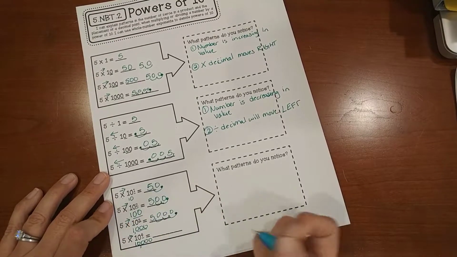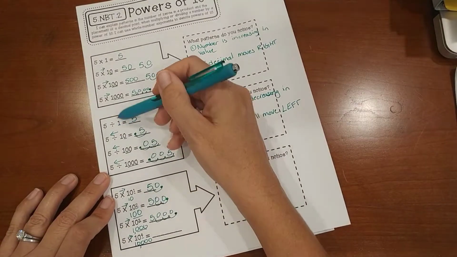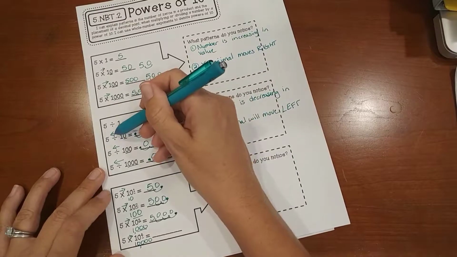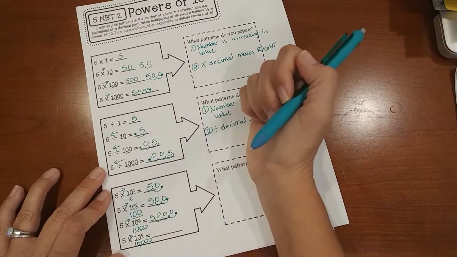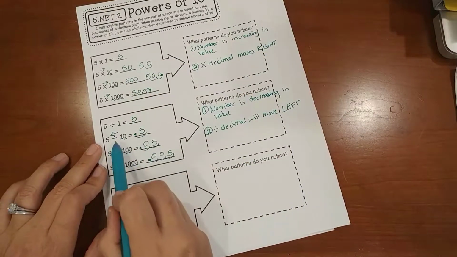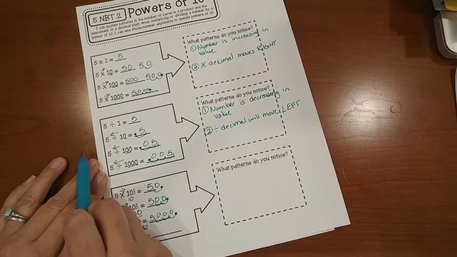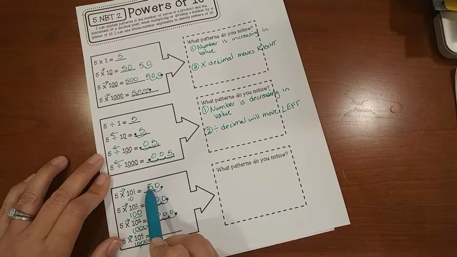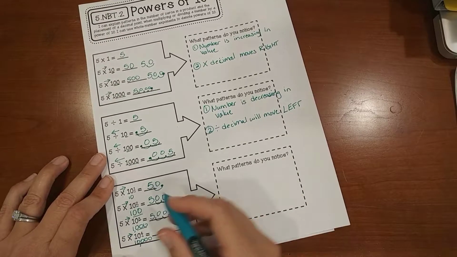Going to the right. By the way, I do always tell my kids when they see the signs, until they have this fully down pat, they really should put an arrow above. And the arrow represents when I move my decimal to the left, it decreases by tens. When I move my decimal to the right, it increases by tens.